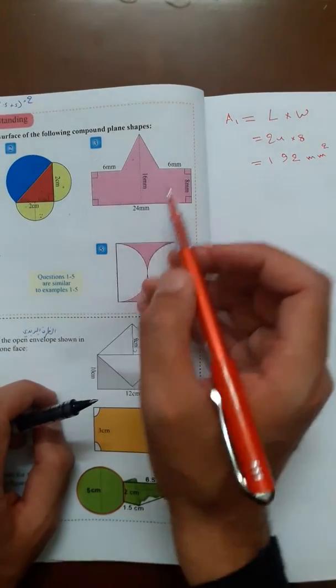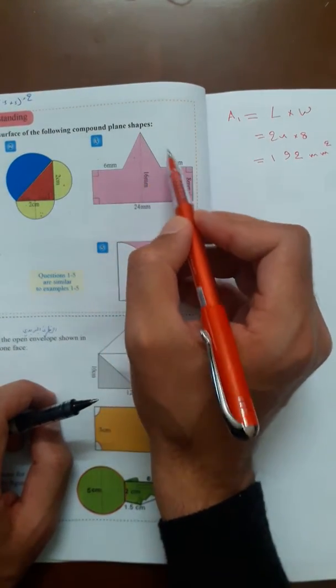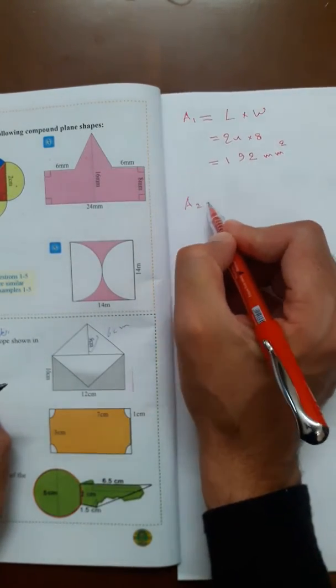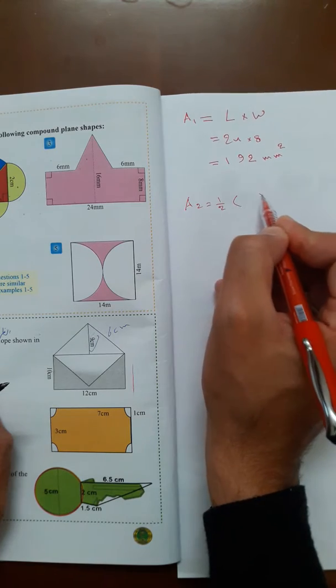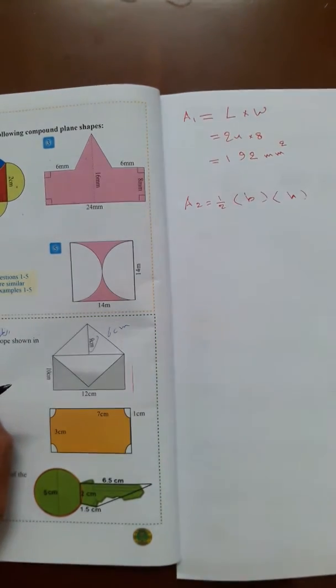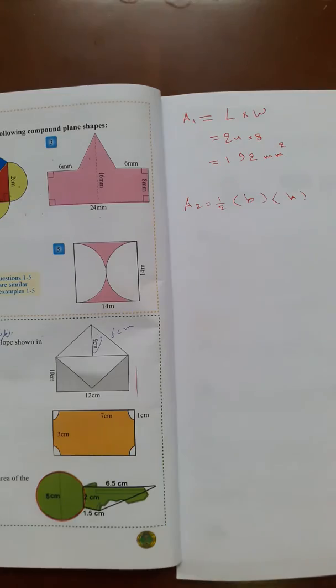Now, to find the area of this triangle. To find the area of the triangle, I will use the rule A2 equal to 1 over 2 multiply the base length multiply the height of the triangle. Now, what's the value of the base and what's the value of the height?